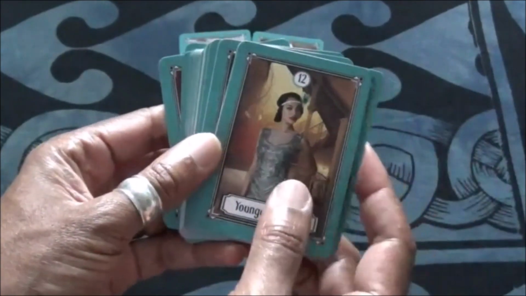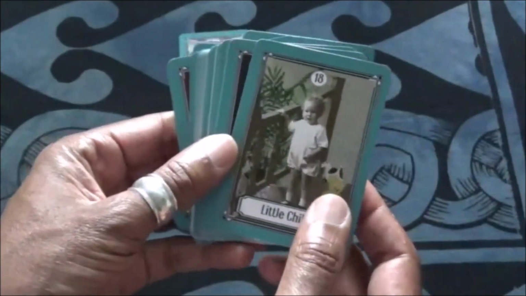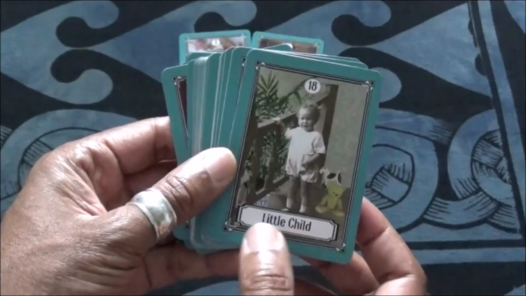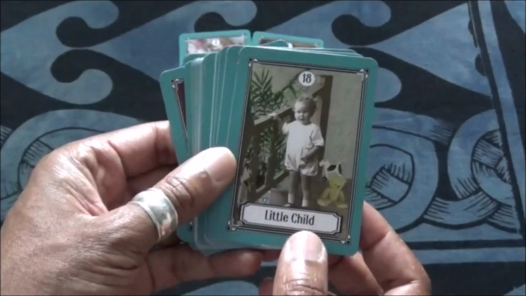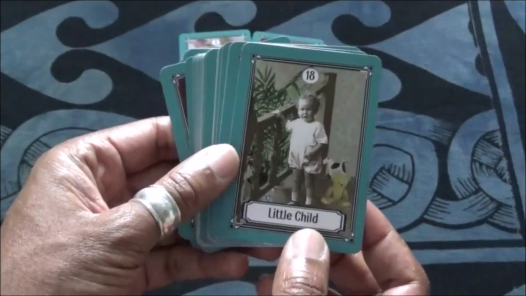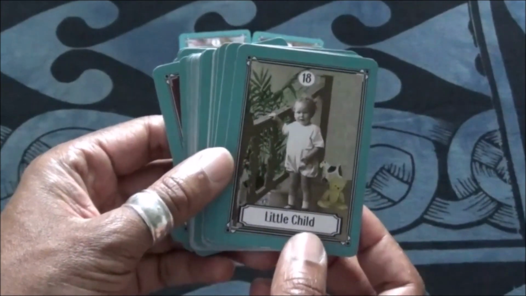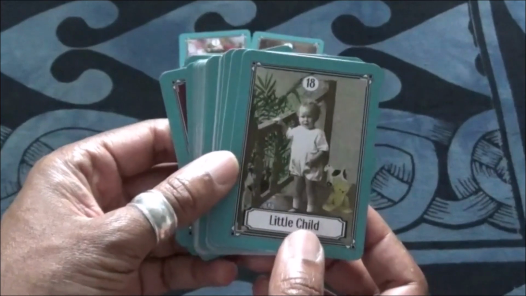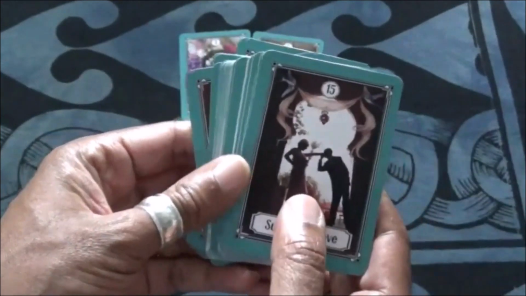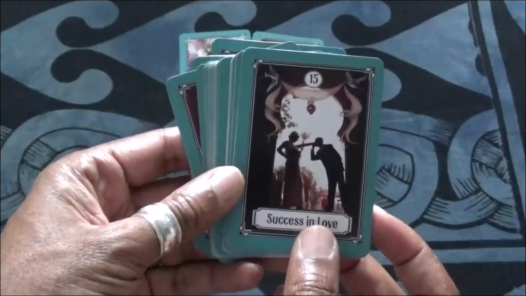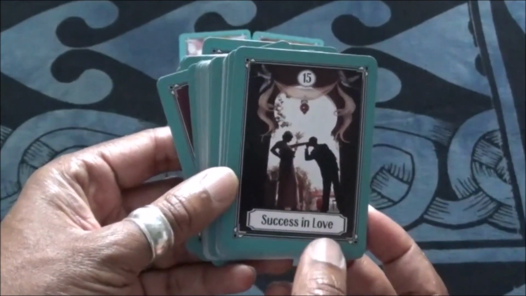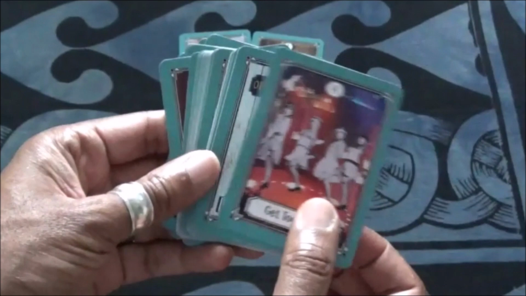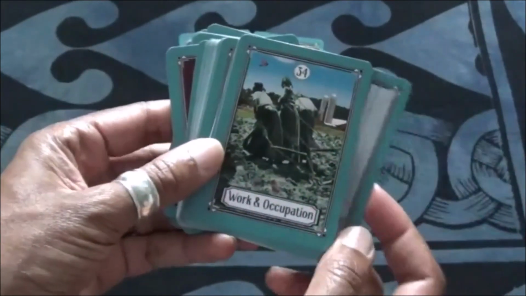I'm picking some other ones. If a person wanted to start up a business, then you could use child because child can represent something new, the beginning or the start of something. Or if somebody wanted to have a child, then you could use the little child card. So if somebody wanted a successful outcome in matters of the heart, you could pick success in love, right? So I'm just going through and picking, but you get the idea.